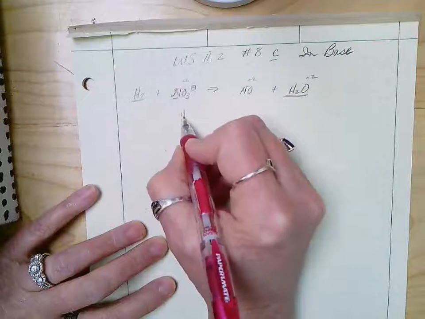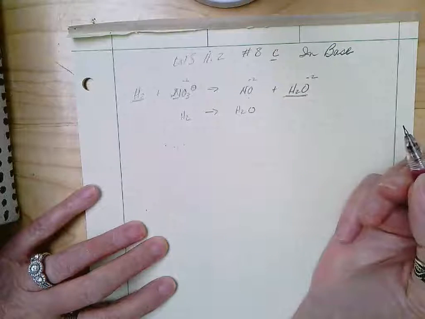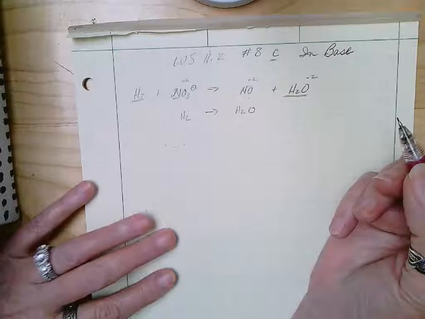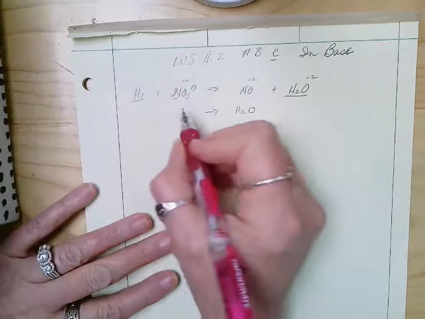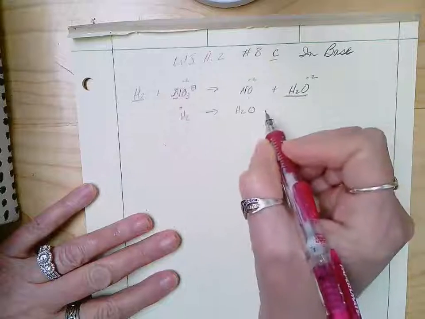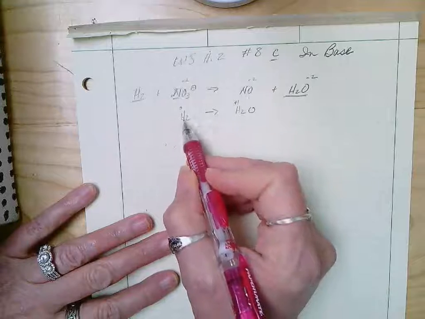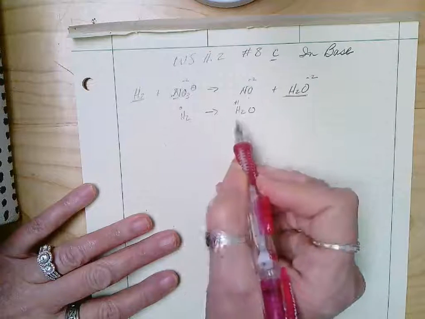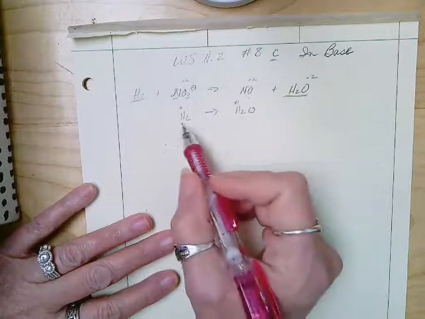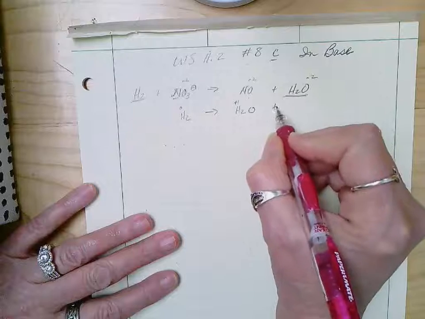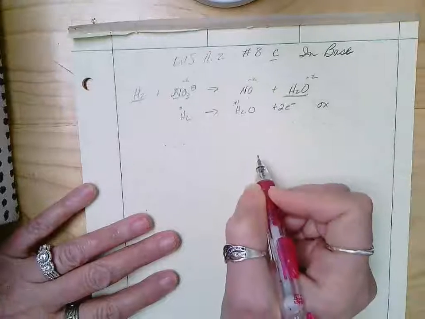So I'm going to look at H2 going to H2O. And the first thing I look at is the number of atoms of hydrogen are balanced. I don't care about anything but hydrogen in this reaction. And here the oxidation state for hydrogen is 0, and here it is a +1. And so one hydrogen lost 1 electron, and the second one lost 1 electron. So it lost a total of 2 electrons. So to make this equal, I need to add 2 electrons on this side. And so this is my oxidation reaction.